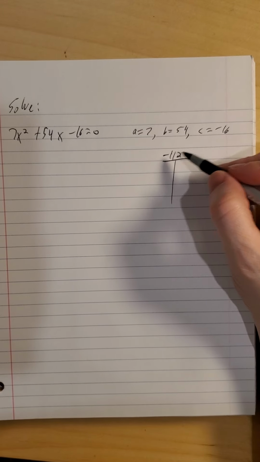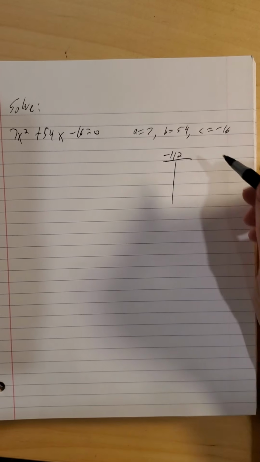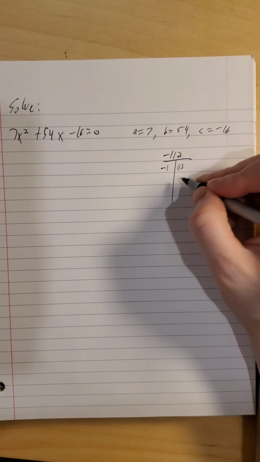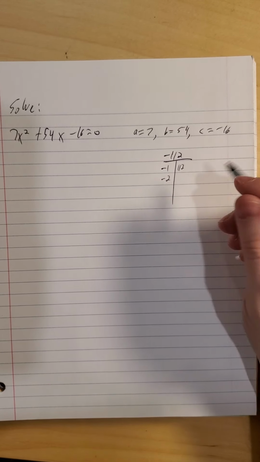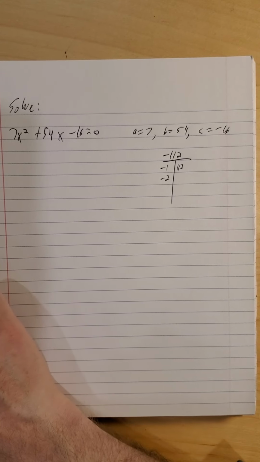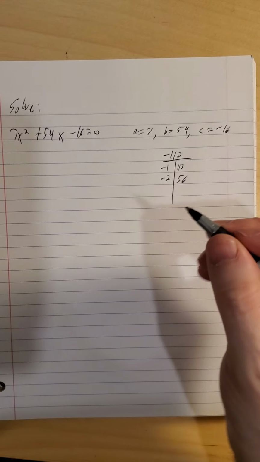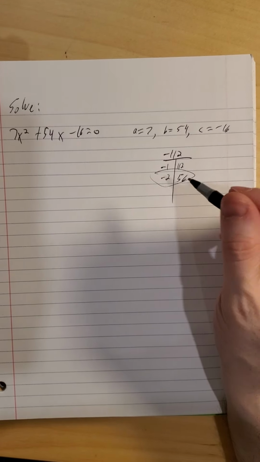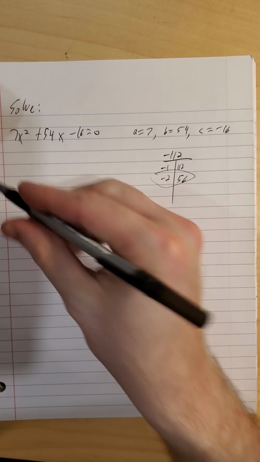So negative one of each sign. Sum is positive, so big absolute value is positive, little absolute value is negative. So negative 1, 112. Right product, wrong sum. Negative 2 and that would be positive 56. Negative 2, positive 56, and we have our winner already. Since our leading coefficient is not 1, we don't get to do the fast factoring.